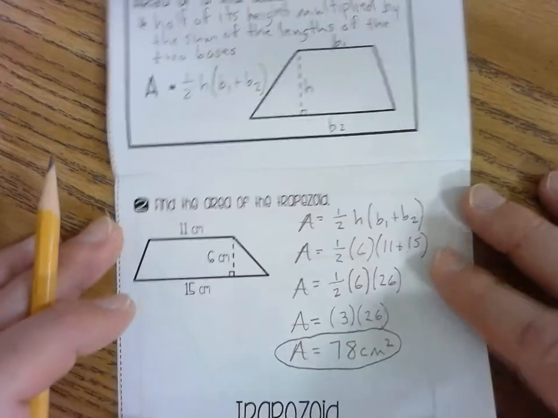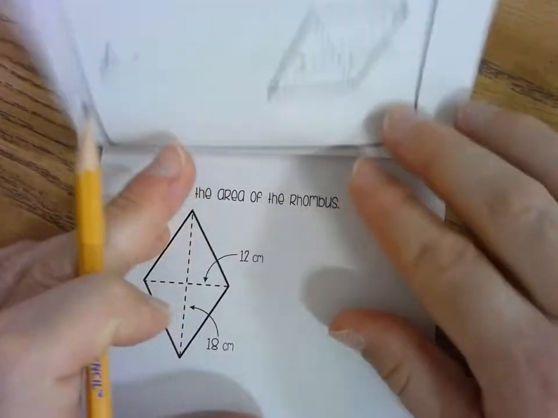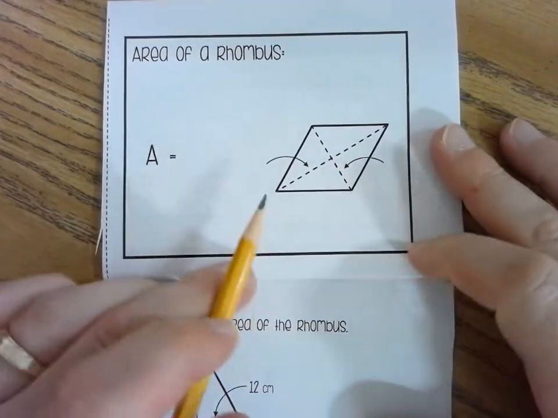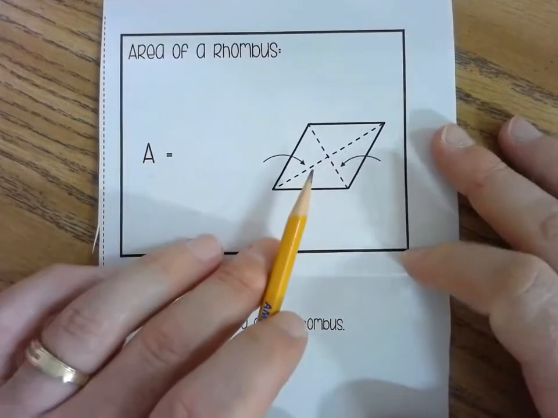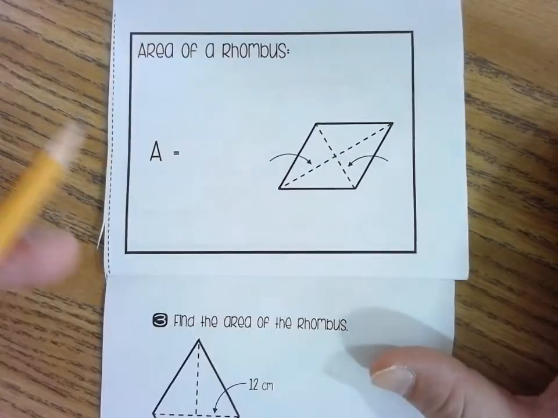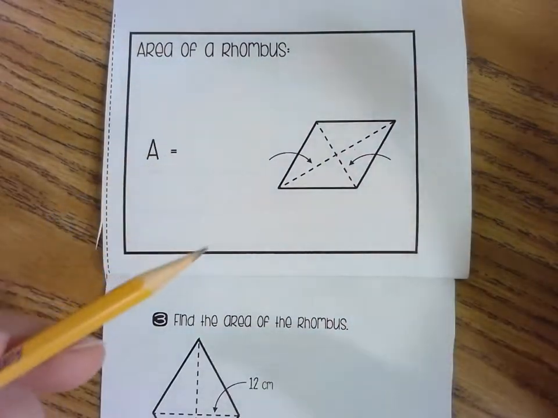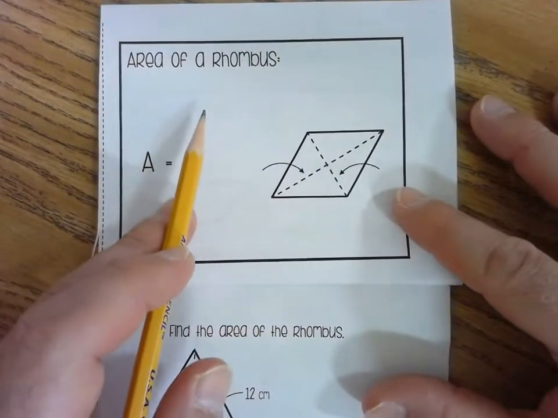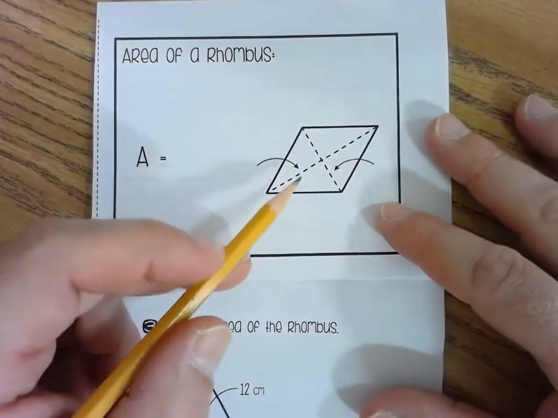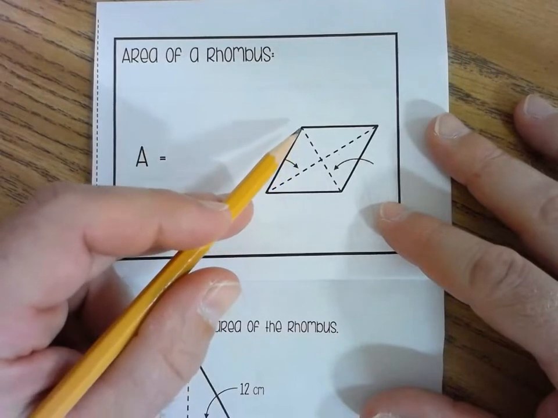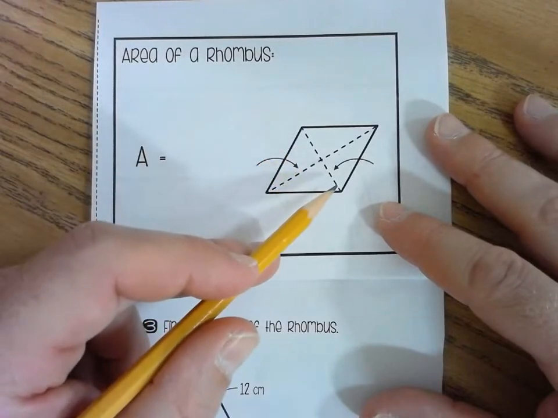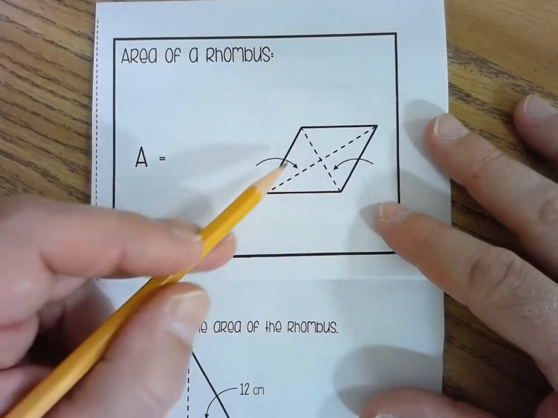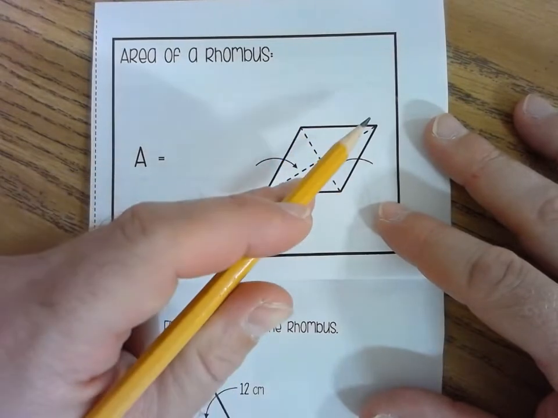Now, rhombus, we're not going to deal with the rhombuses because the curriculum for 6th grade math this year states that you guys do not have to know how to solve the area of rhombuses. Whenever you have a rhombus, you could break it down. See how this part here is a triangle, and this part is a triangle.